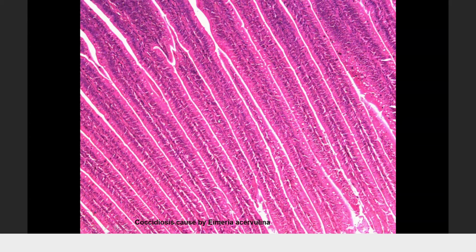Although when you move to other areas, you can appreciate there is also a certain degree of coccidia, which is Eimeria acervulina, at different stages, infiltrating the epithelial lining of the intestine. We have this slide also. And many times in practical class, students are able to identify this. This is how they look.